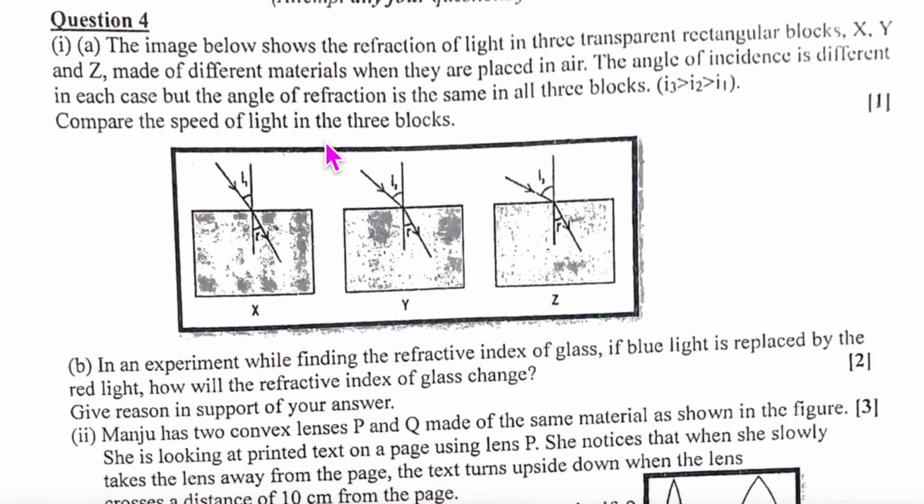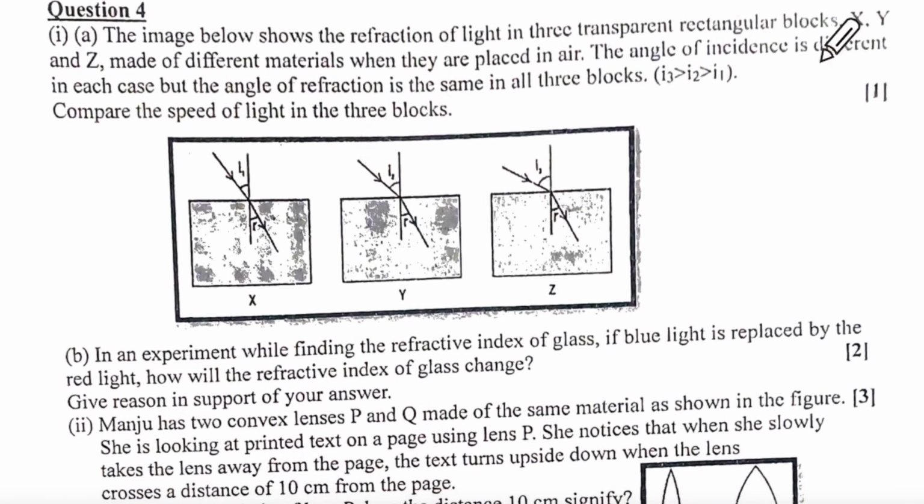Section B, question 4. Come on, read quickly. The image below shows the refraction of light in 3 transparent rectangular blocks X, Y, and Z made of different materials when they are placed in air. The angle of incidence is different in each case, but the angle of refraction is the same in all 3 blocks. Angle of incidence 3 is greater than angle of incidence 2 is greater than angle of incidence 1. Compare the speed of light in the 3 blocks.